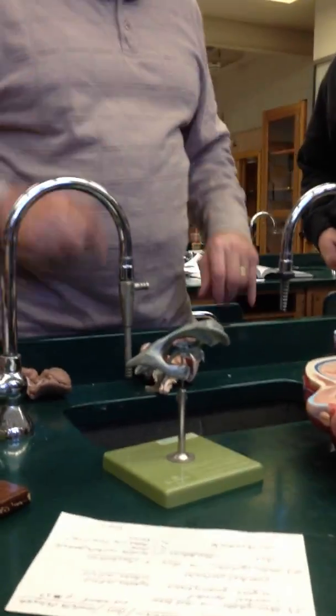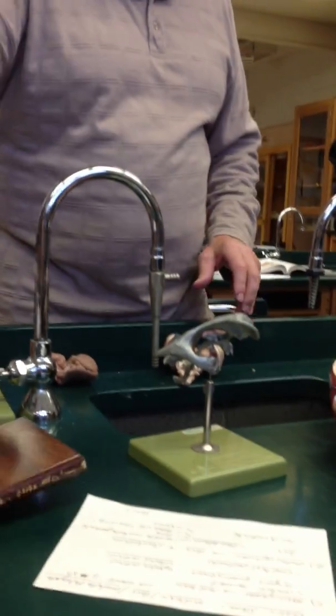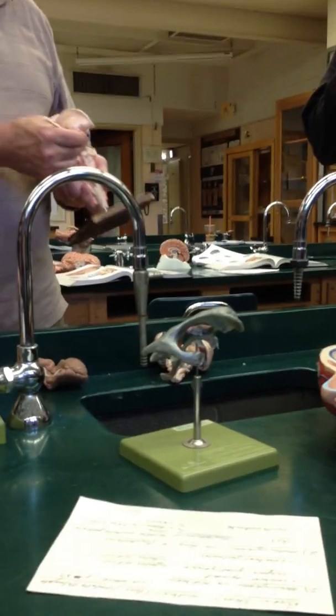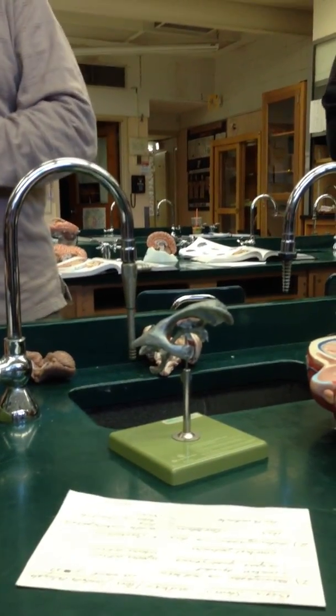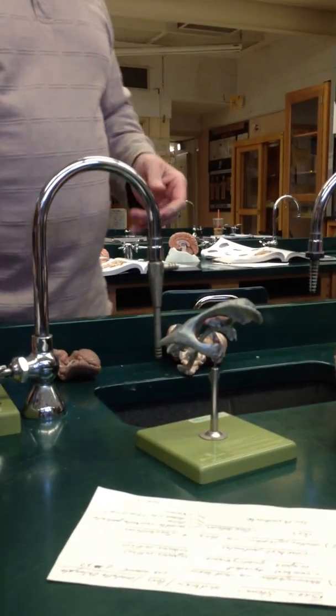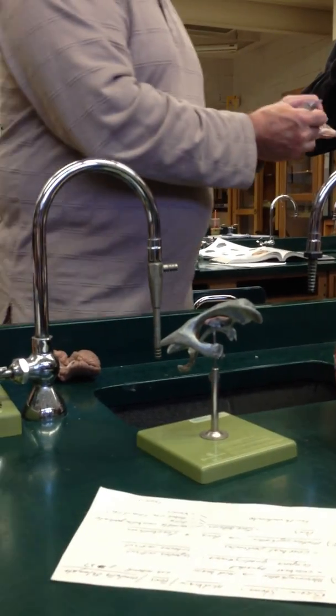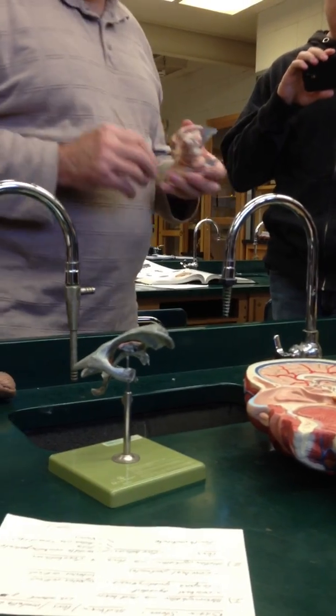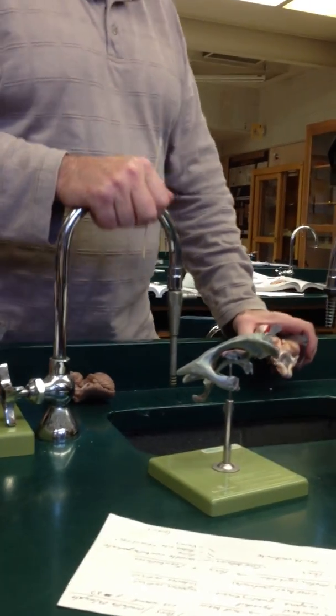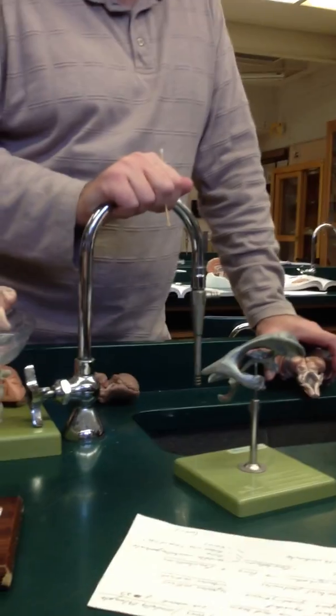Middle cerebellar peduncle. That's where the cerebellum is connecting to the pons. And on this model here, it would be this flat area right here. Okay, and on this one would be this flat area here. What was that? Middle cerebellar peduncle. Middle cerebellar peduncle.